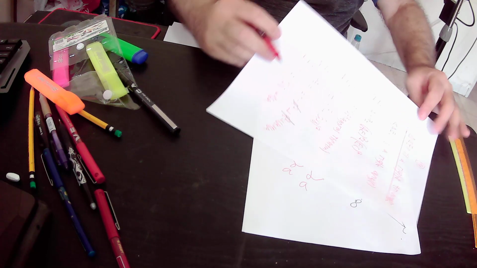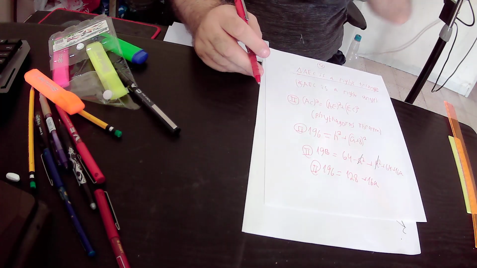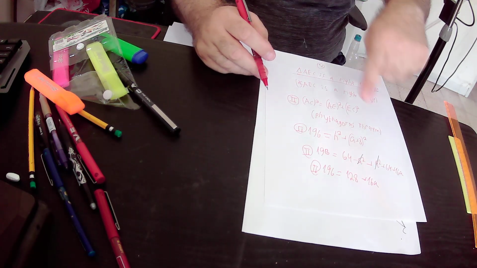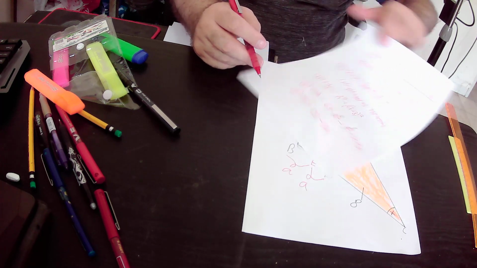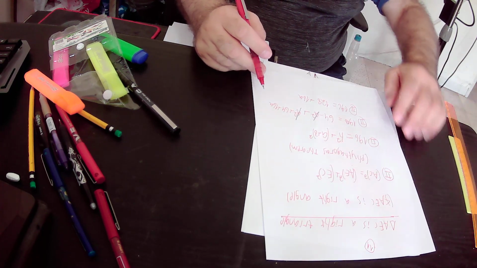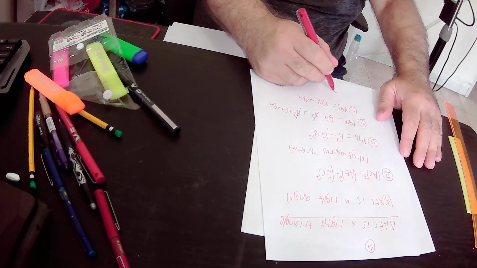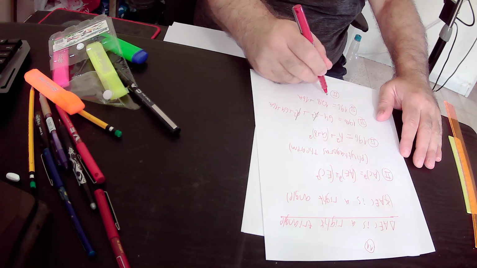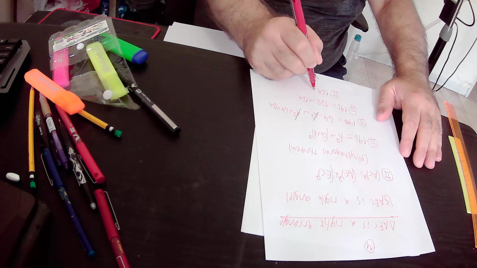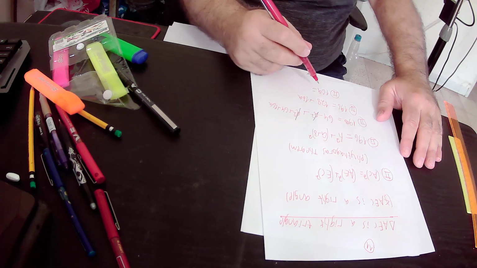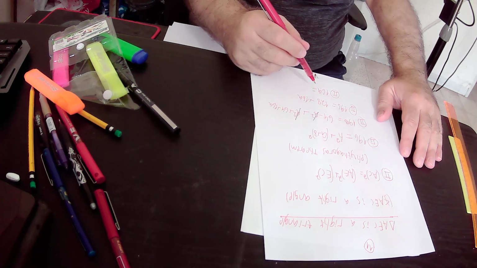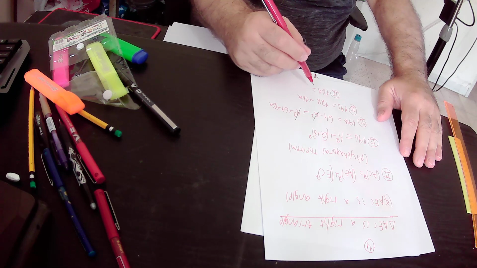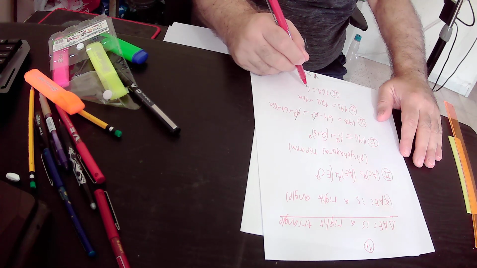Here we will subtract 128 from equation number 2, and we will get that 16A equals 196 minus 128, which is 68.